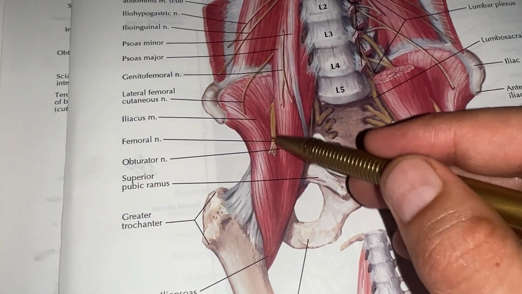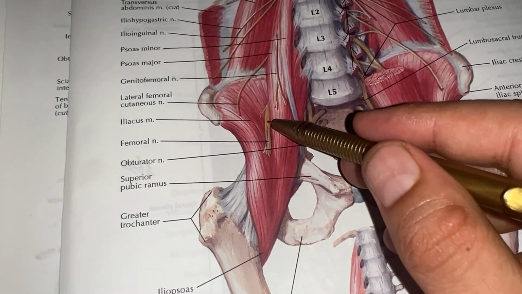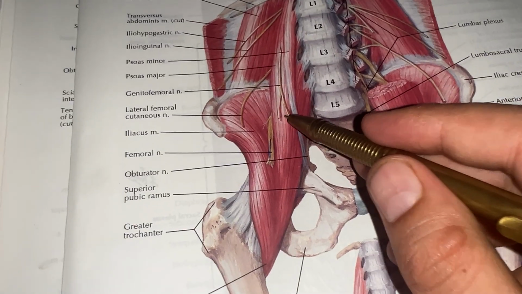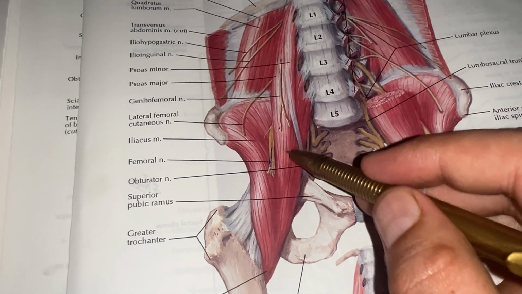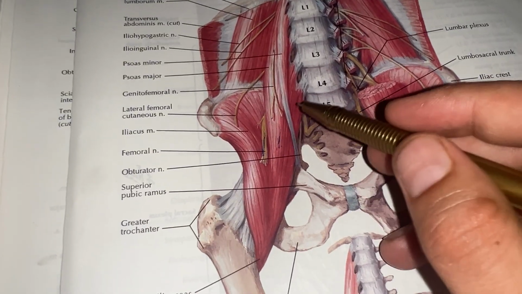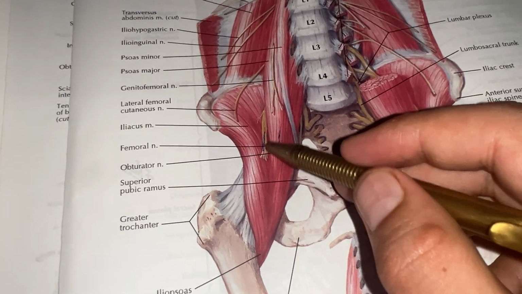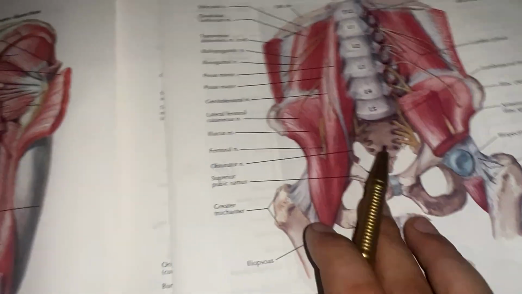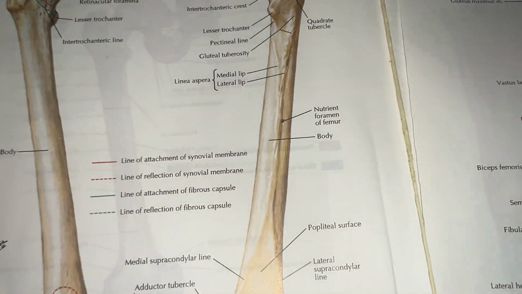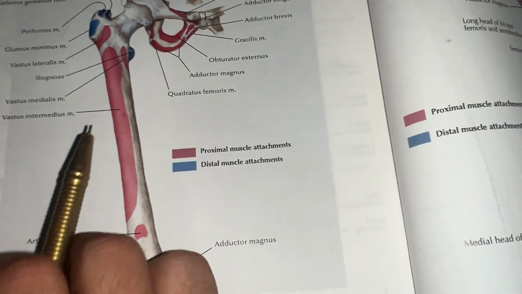You can see it is still in the pelvis. In the pelvis, it is in between this muscle, the psoas muscle, and this is iliacus. So it is in between the psoas and iliacus. But when it comes to the femoral triangle, it is lateral to the femoral artery.